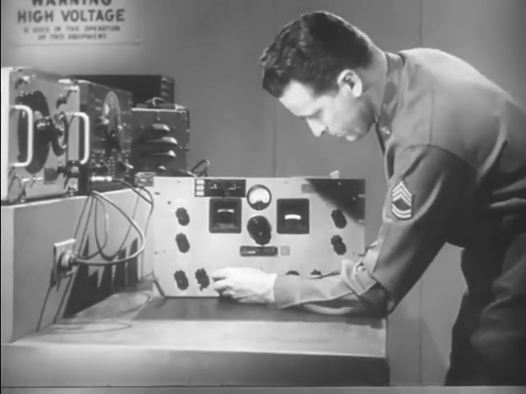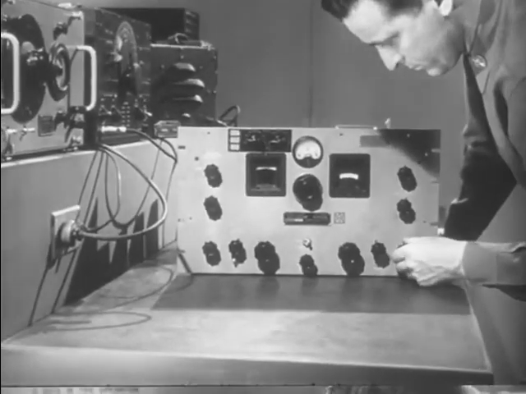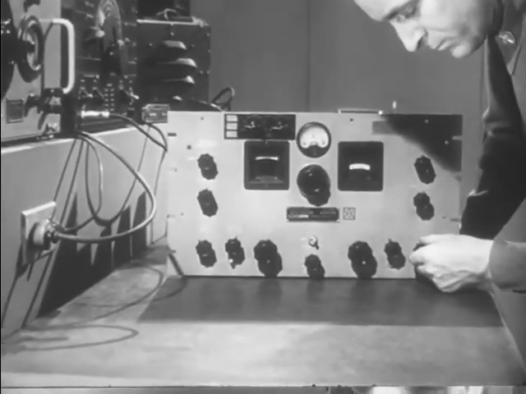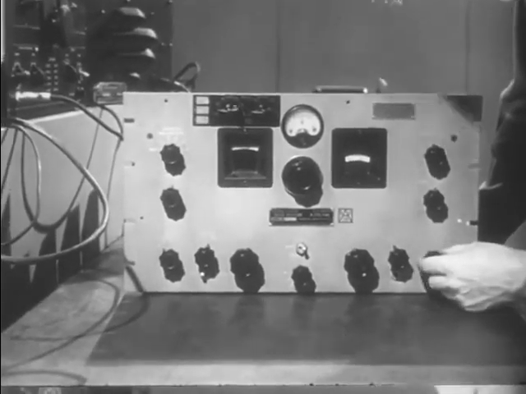Take the trouble to learn how to use it properly, taking care not to damage it, and the signal generator will soon be helping to keep your communication equipment at top efficiency, making your job seem less like work.